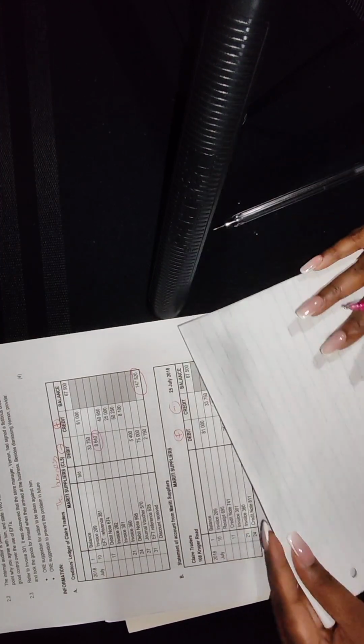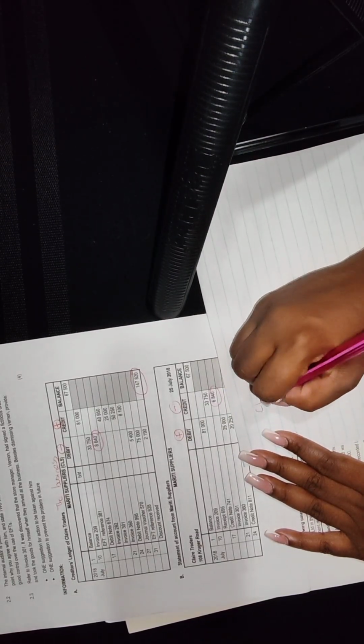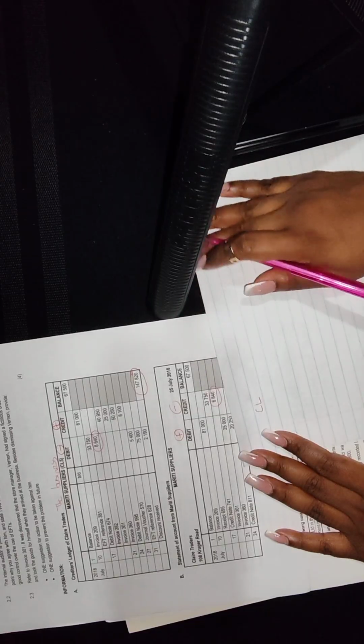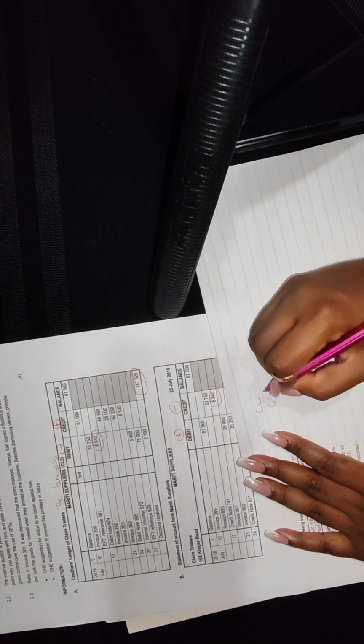Basically I am saying now that in the creditors ledger, they said that this was incorrect. According to the creditor statement, CL obviously means creditors ledger, our business, and CS means creditor statement, the creditor or the supplier.